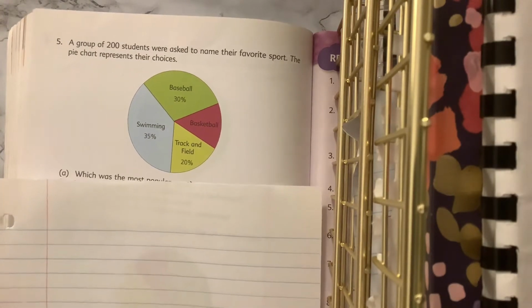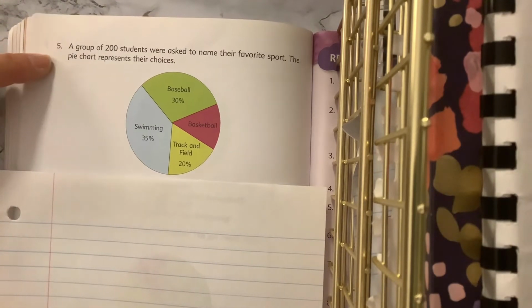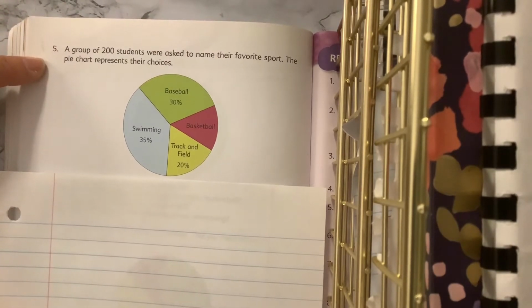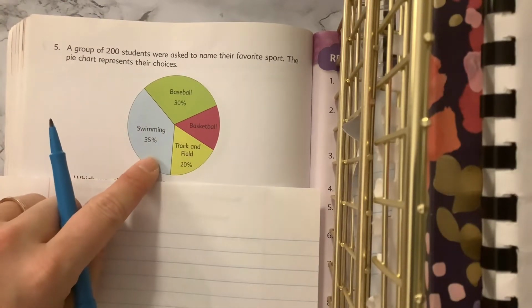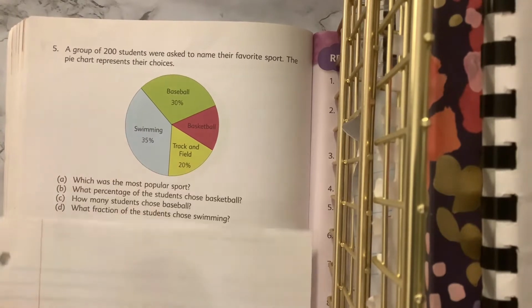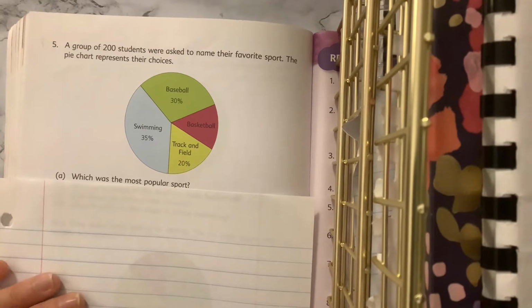I'm predicting that I'm probably going to be asked what percent of students chose basketball, and I need to remember, of course, if I know 3 but not 1 more, the sum of all of these needs to be what? 100%. Yeah, right. Okay. So a group of 200 students were asked to name their favorite sport. The pie chart represents their choices. So 30% chose baseball, 35% chose swimming, and 20% chose track and field. What was the most popular sport?